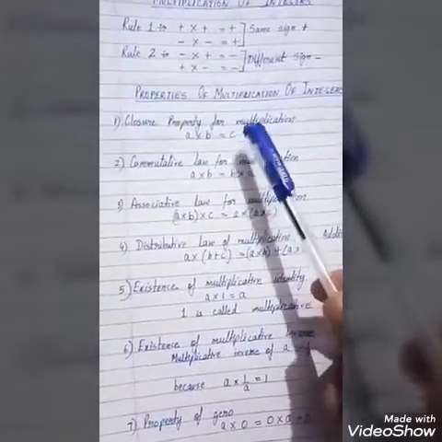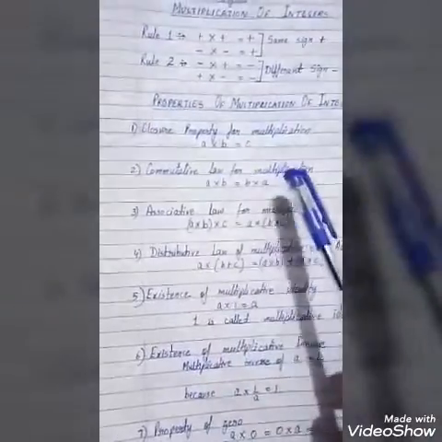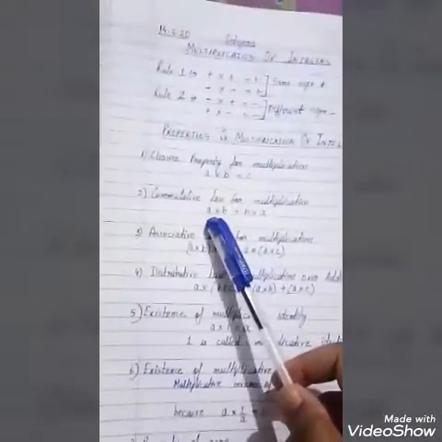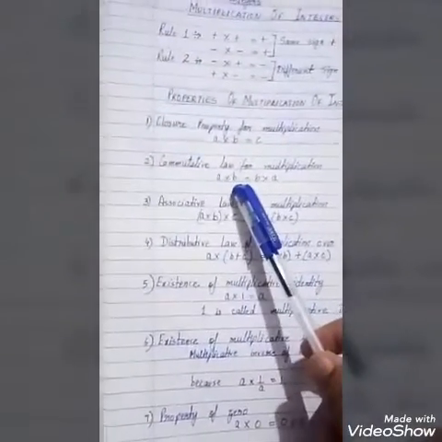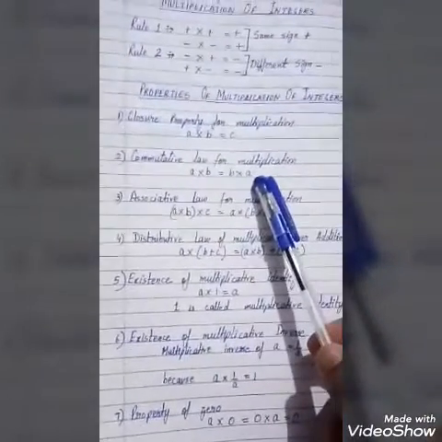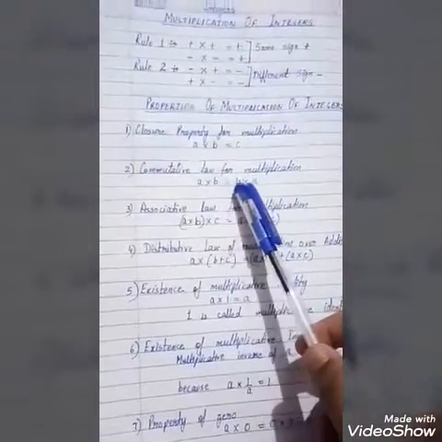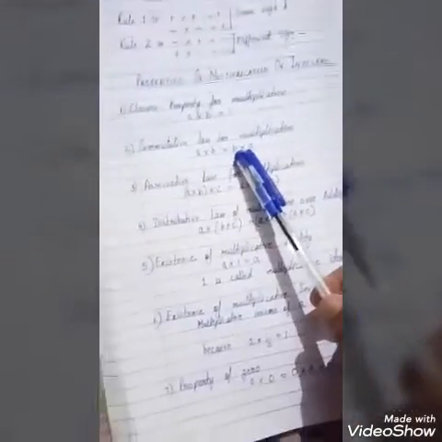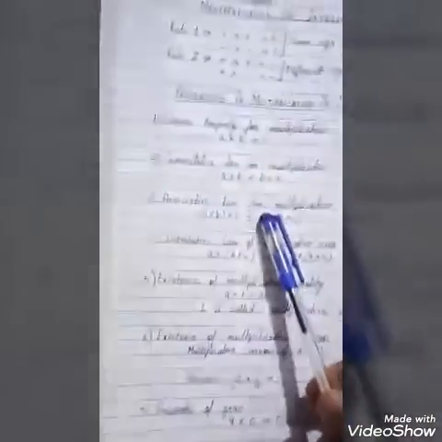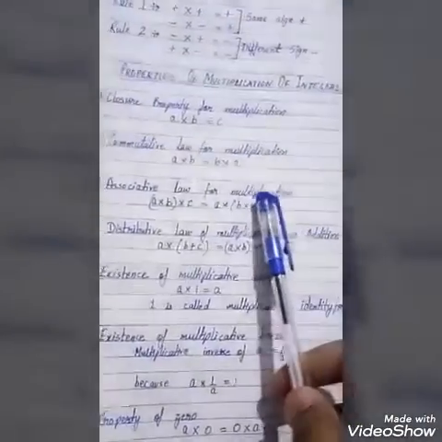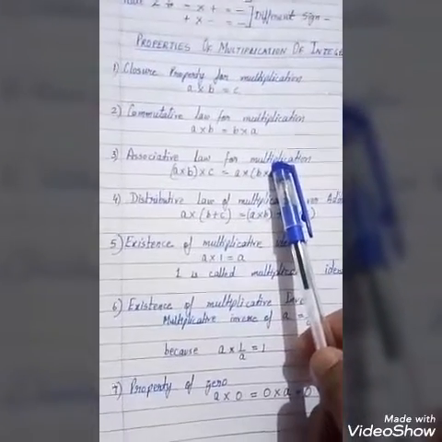Then the commutative law for multiplication: if we multiply two integers a and b and reverse them, b into a, the answers are the same. Now the associative property for multiplication is for three integers.